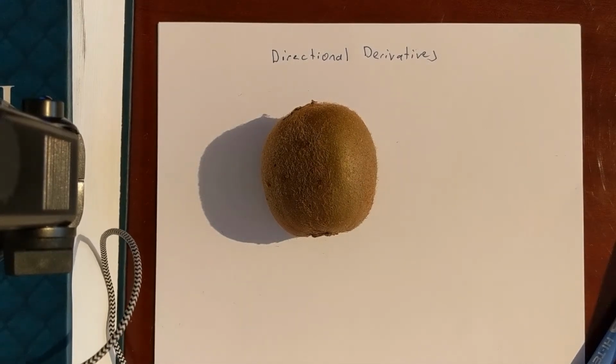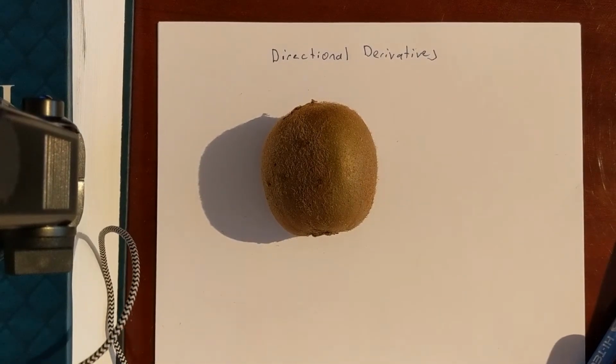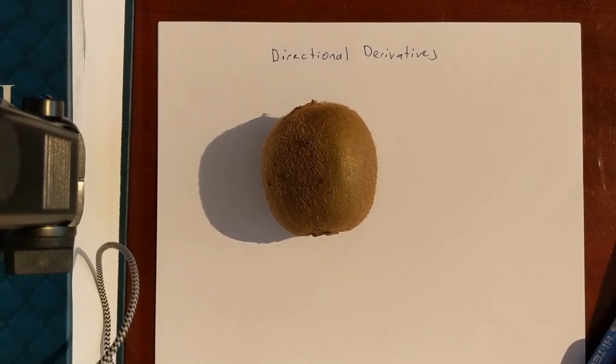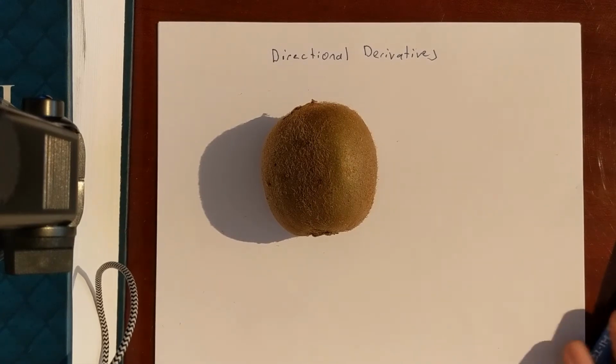Hello folks, we're back with another topic in multivariable calculus. Today we're going to do directional derivatives and gradients. We're going to see the relationship between directional derivatives and gradients.